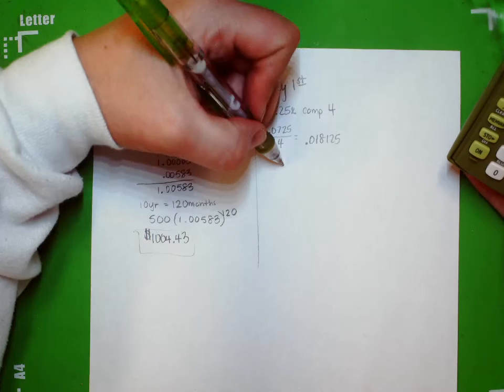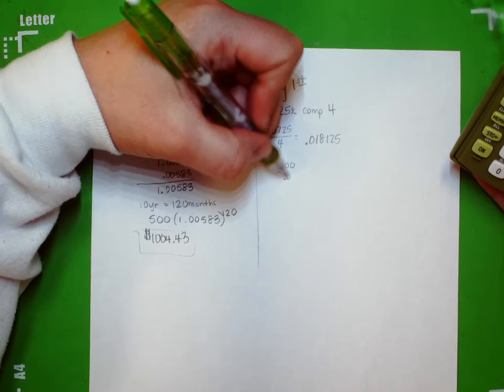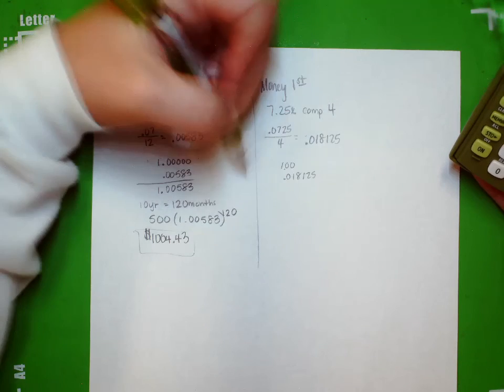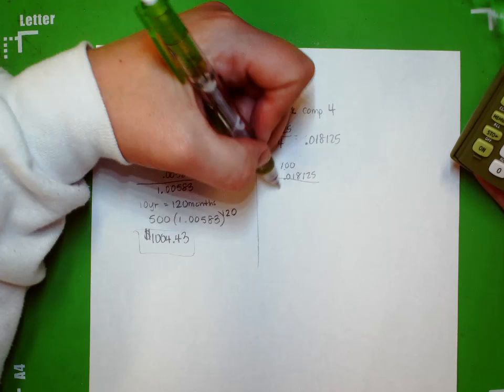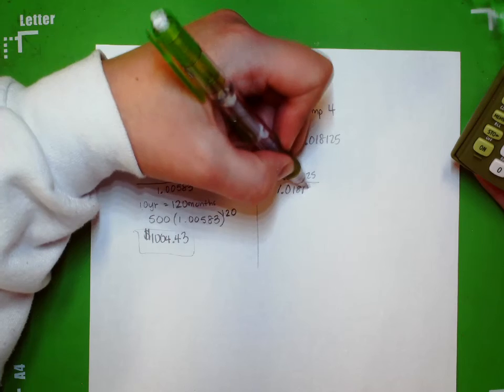Again, if we start at 100%, we're adding this number that we just found to the 1% that we already have. So we get a multiplier of 1.018125.